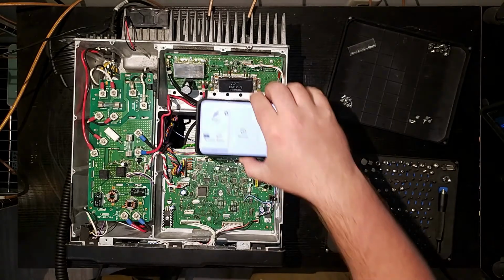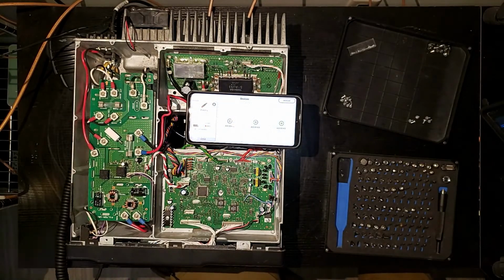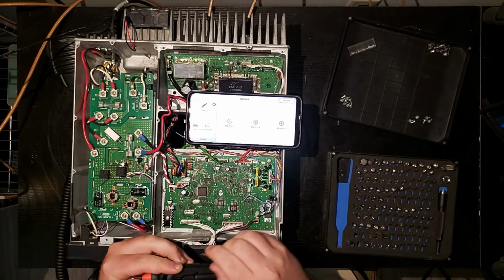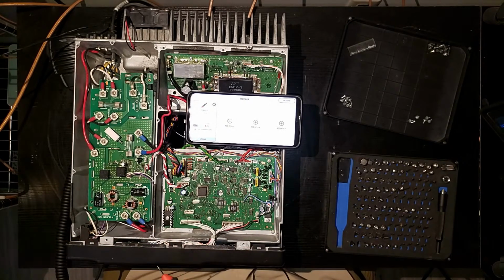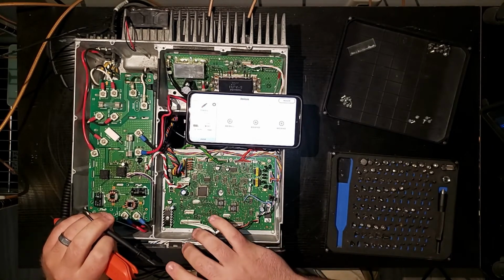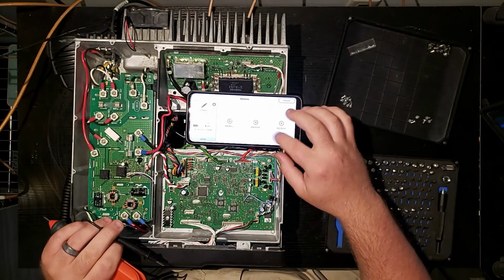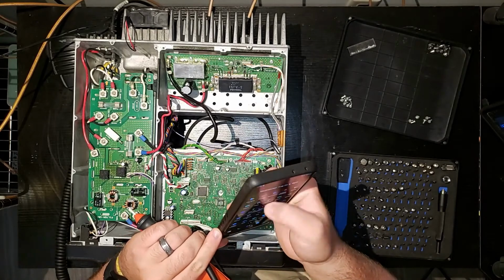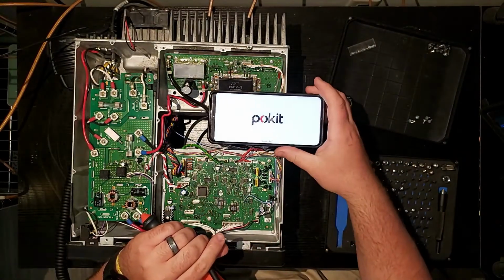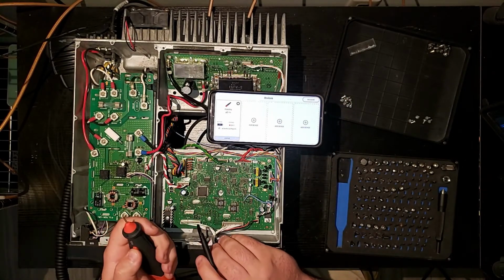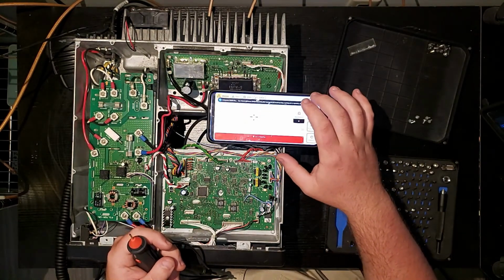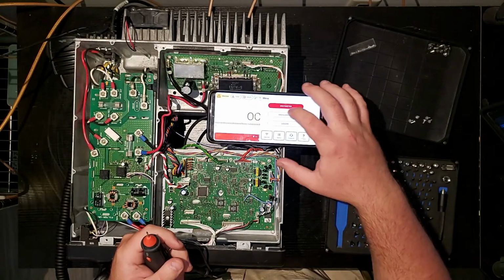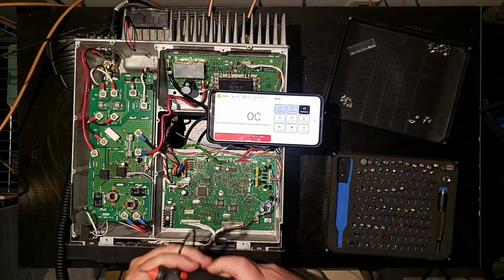And we're back. Really need to update the app for this thing. Oh, helps if you have the switch in the right spot.